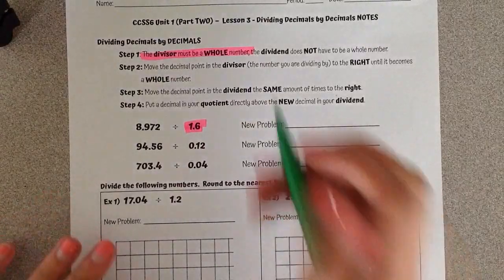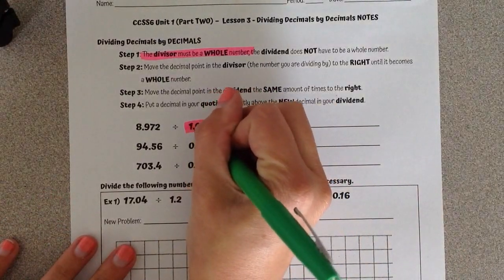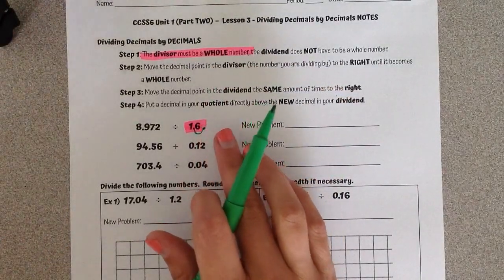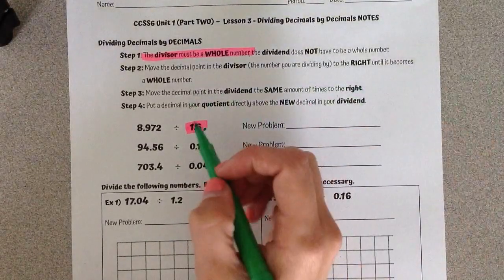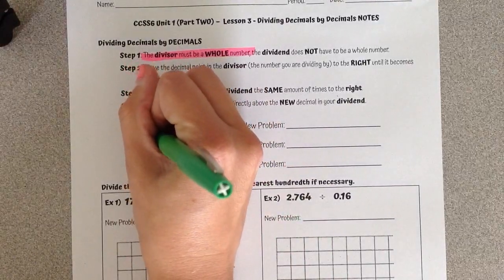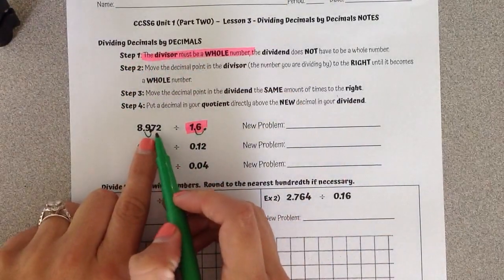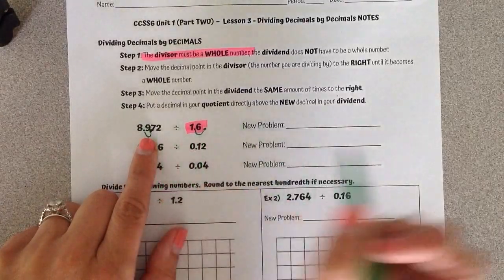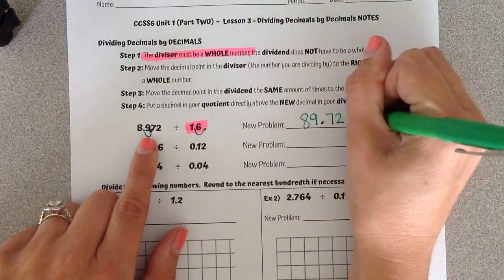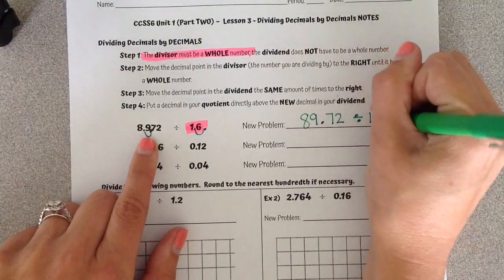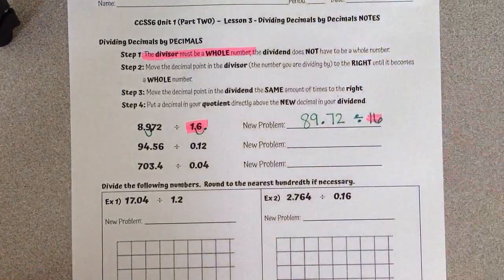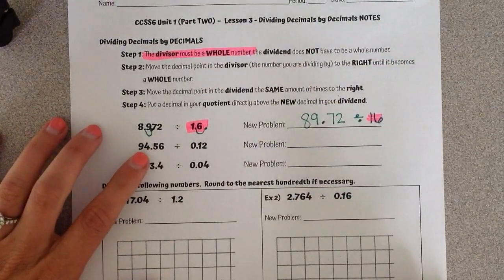In order to make it a whole number, I'm going to take my decimal and move it to the right, because if it's all the way at the right, that means it's a whole number. I can't just do that and think that it's fine. If I move my decimal once in the divisor, I have to move it once in our dividend. But I can leave it there. I don't need this to be a whole number. So if it's moved once here, I need to move it once here. I'm going to rewrite my new problem: 89.72, or 89 and 72 hundredths, divided by the whole number 16. Our divisor here is a whole number.